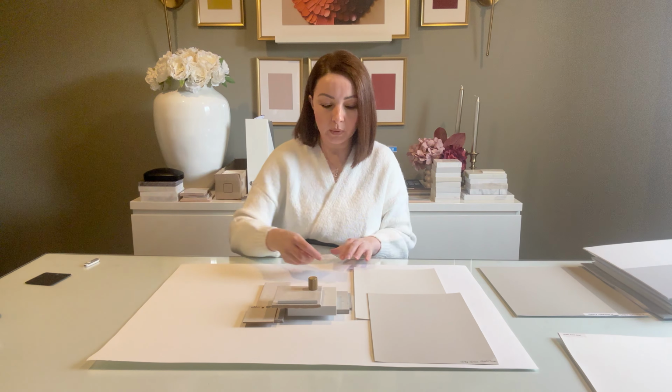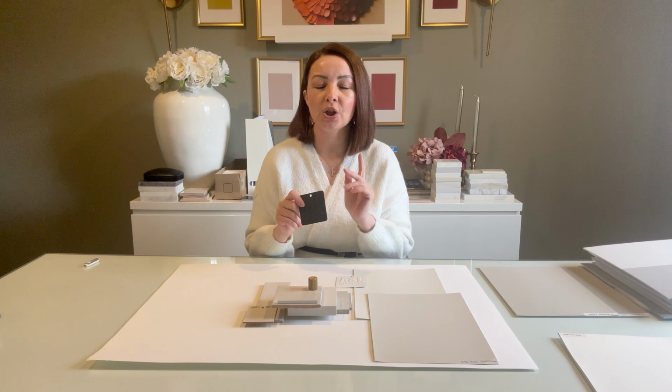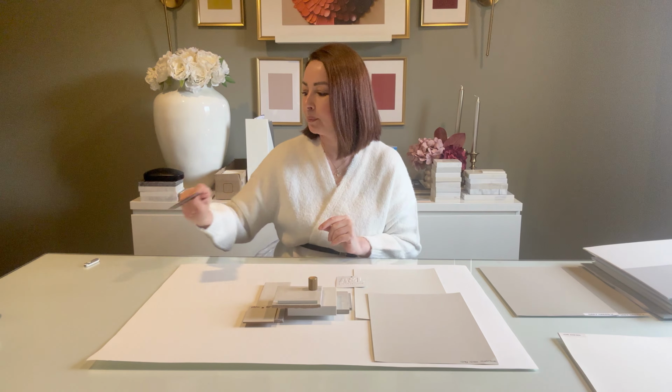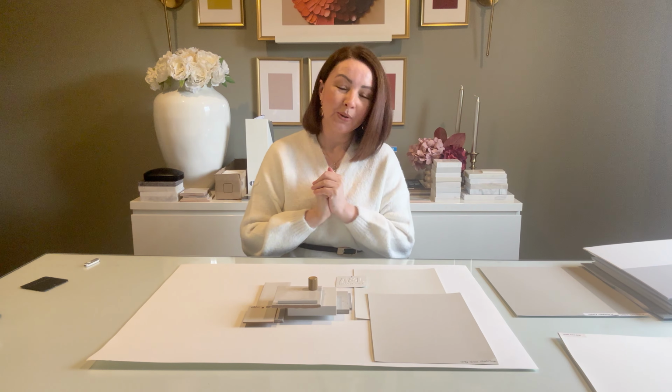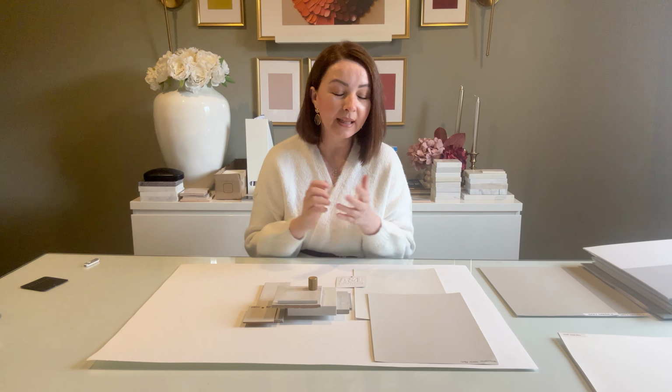And now white windows would obviously work like a charm. Can you have black windows? Yes, you can. But as I've said before, you have to repeat this blackness through elements, accessories, towels, taps, fixtures, and so on. So I'm not going to put it in right now because I really am loving this. And that is pretty much it.